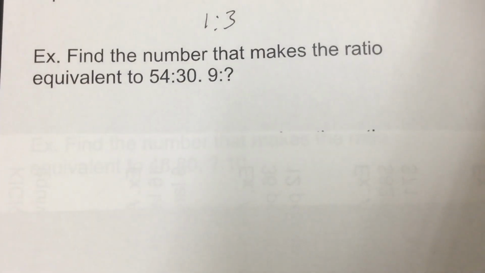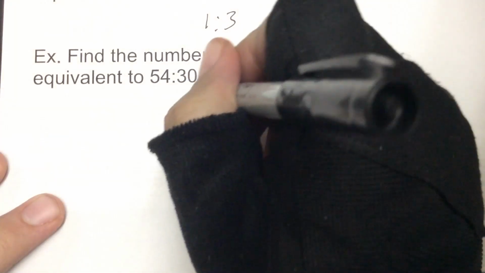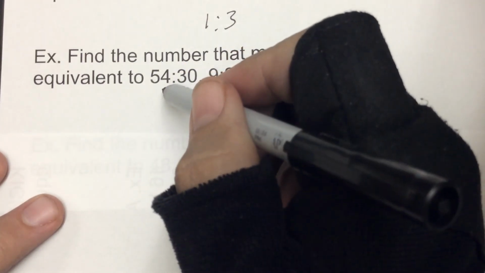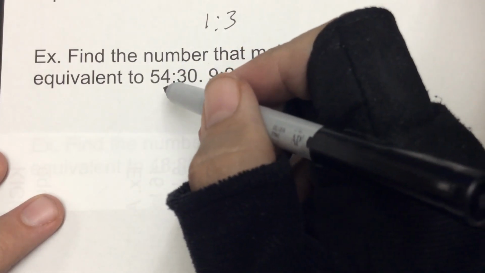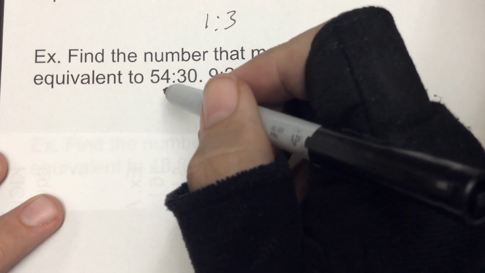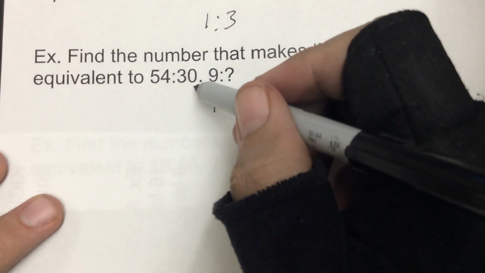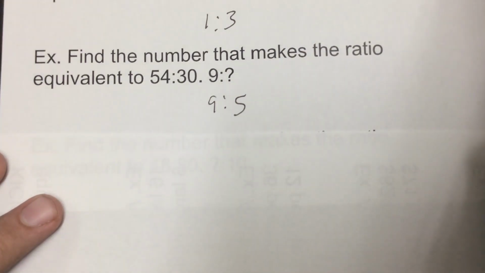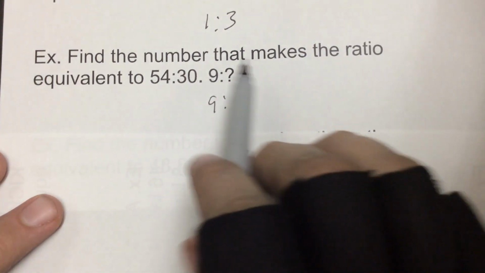So what makes the equivalent ratio? 54 to 30 to 9 to something. So 9 to what? Well, how is 9 and 54 related? How many 9s go into 54? Well, 54 divided by 9 would leave it with 6. So, what's 30 divided by 6? Well, 30 divided by 6 is 5. So, 9 to 5.